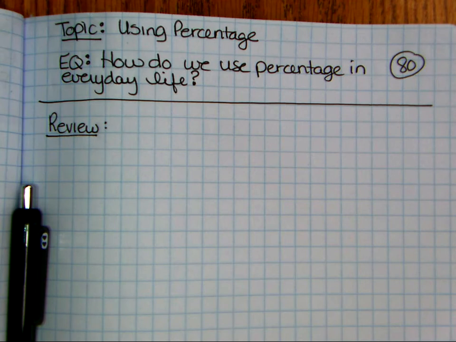Good morning. Today we're going to be talking about using percentage. This is an extension of what we have been doing with finding the percent of a number. We have found the percent of a number using proportions. We found the percent of a number also using algebra and equations. We're going to do a slight review, and then once we're done with the review, we're going to show how this actually helps us in the real world.